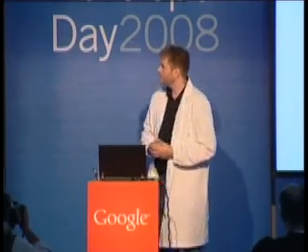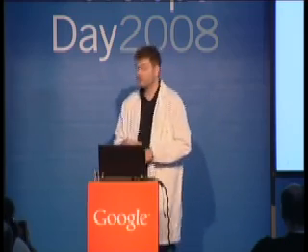Okay, so why did we even want to build a new JavaScript engine? Two years ago, when we started the project, the JavaScript picture was not looking very good. Browsers had really slow JavaScript implementations, and they did not scale well with respect to code size and object allocation.